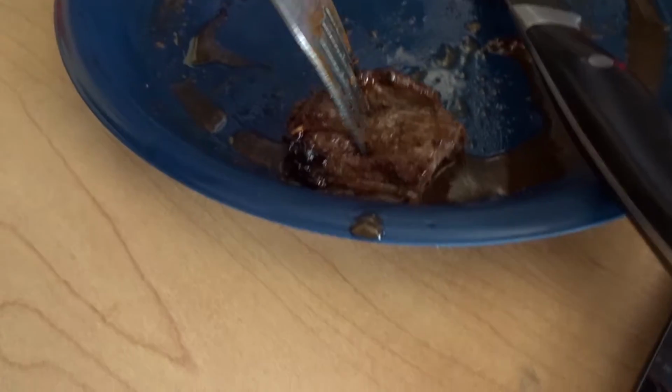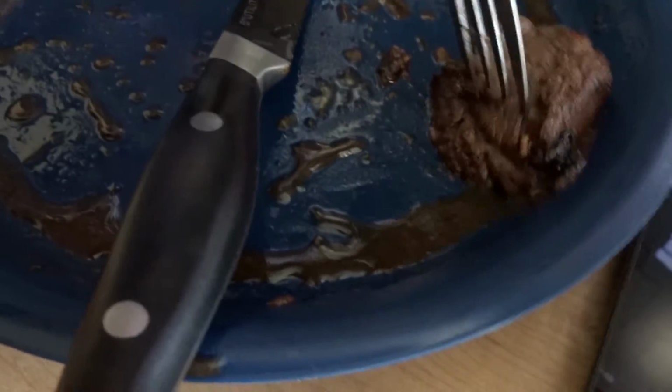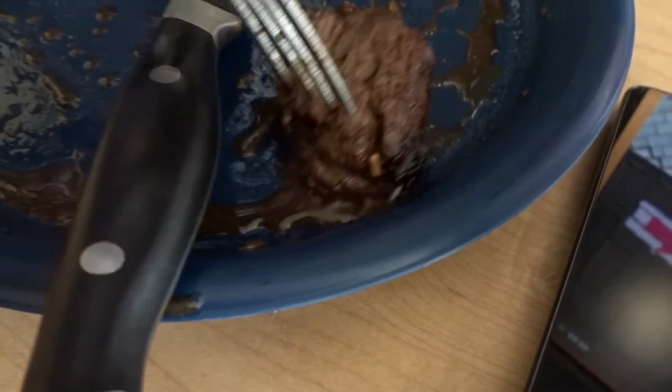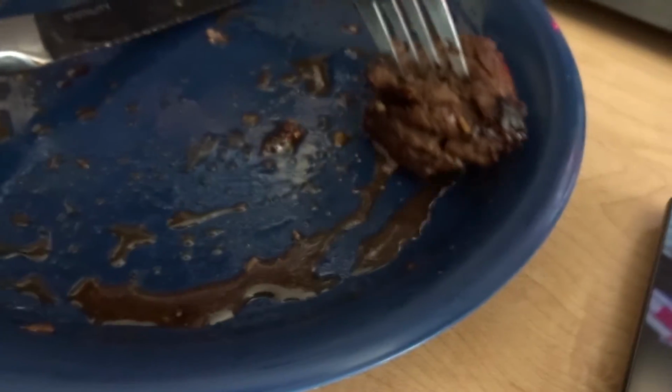It's the last bite. First of all, it was amazing. Second of all, I guess I didn't technically overcook it. It was more along the lines of medium to medium well as opposed to medium, the other thing, medium rare. But it has been incredibly flavorful and very tender.